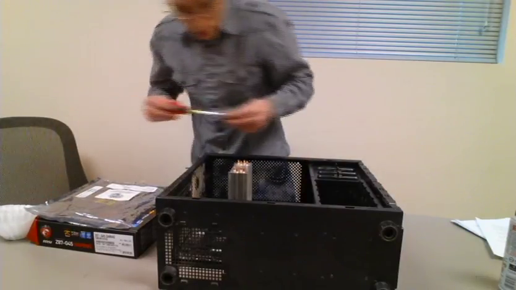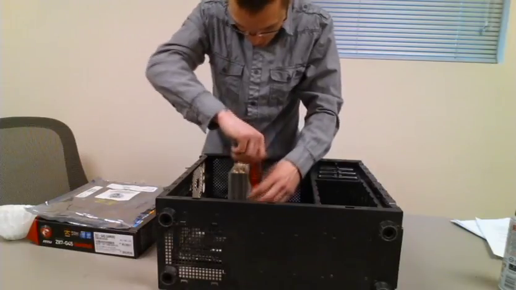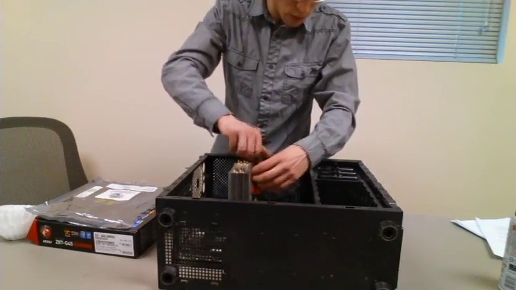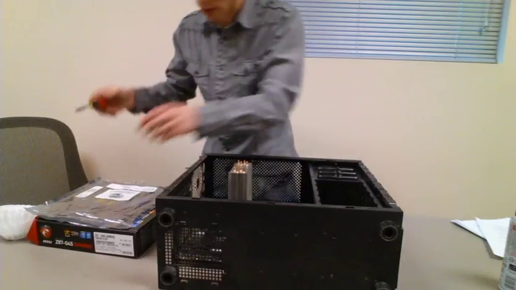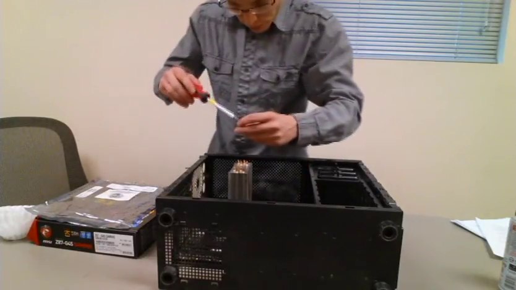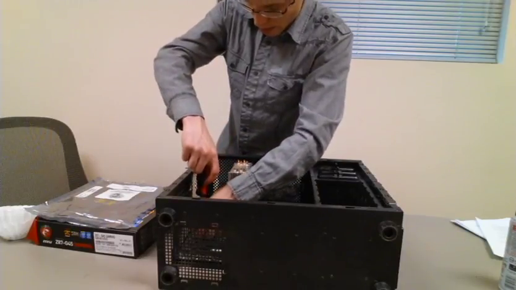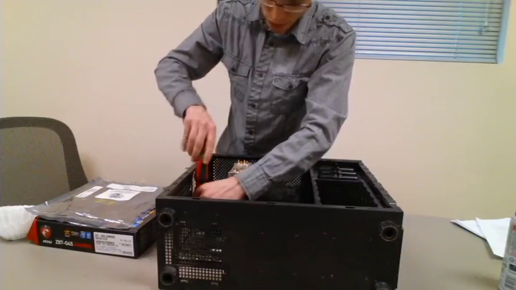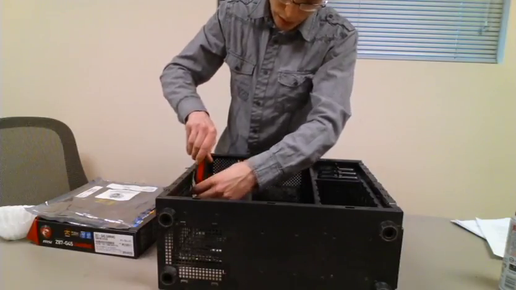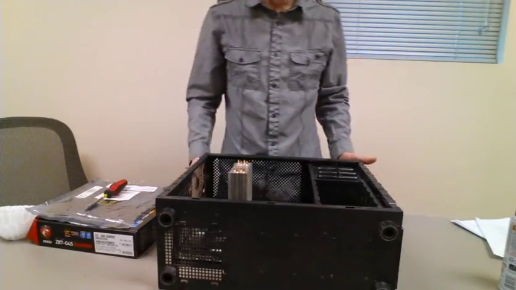And make sure, of course, you do mount it on each of your standoffs. Don't leave any empty. The more standoffs, the more secure it's going to be. So just make sure you do mount them all correctly. And again, don't force anything. If it feels wrong, just stop and reassess what you're doing, and just make sure everything lines up. And that is installing your motherboard.